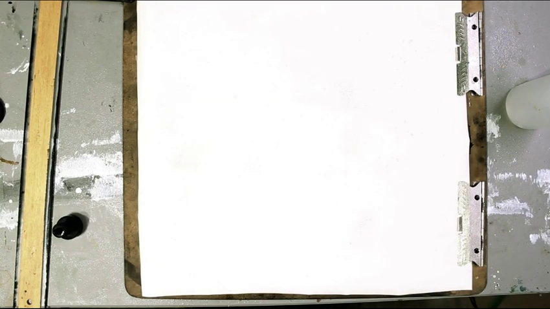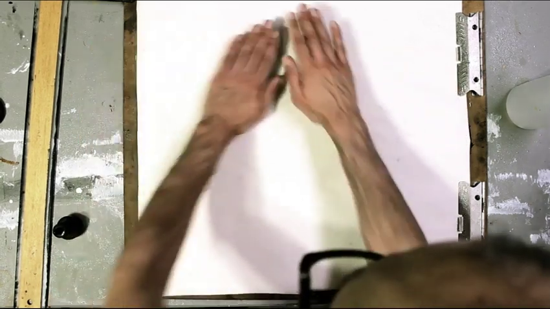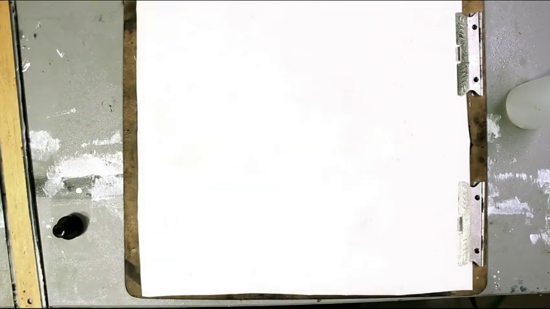This normally doesn't work well with masking tape, but all the stores are closed because it's a zombie virus plague. All right, so I'm gonna let that dry a bit and then tape it down, and then we'll get started.